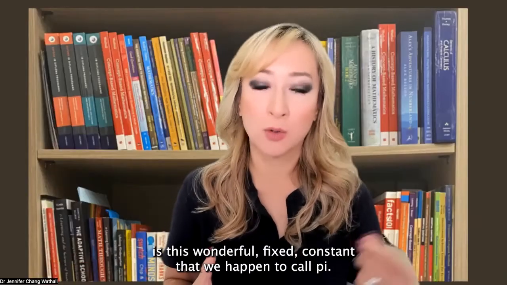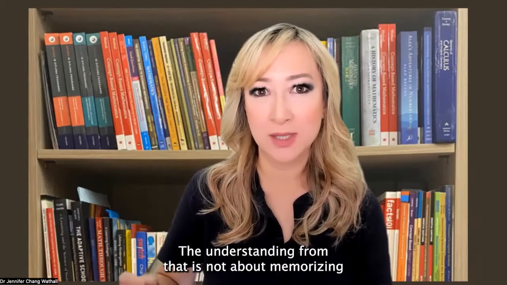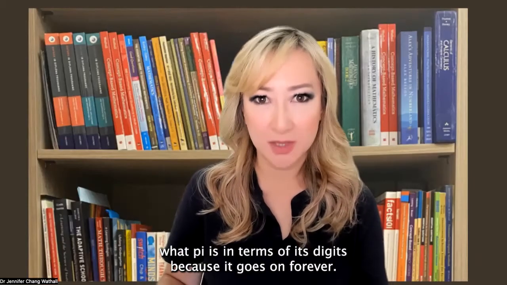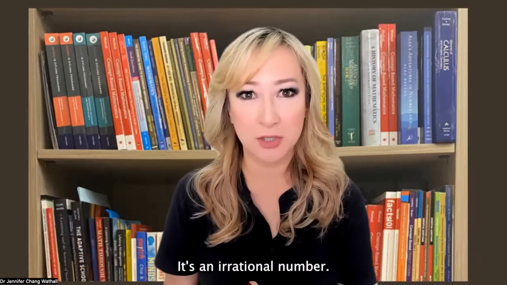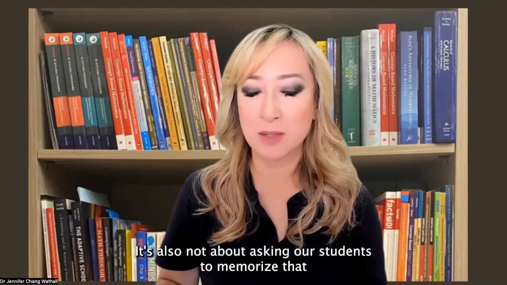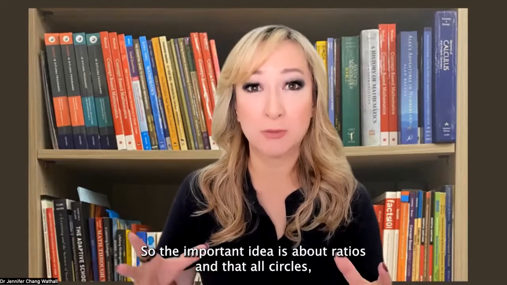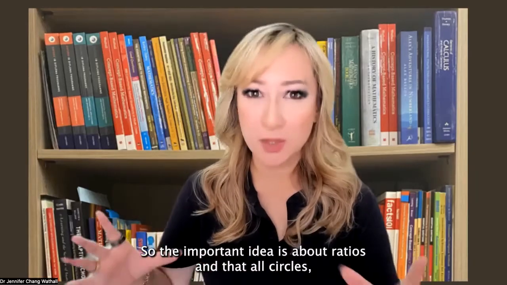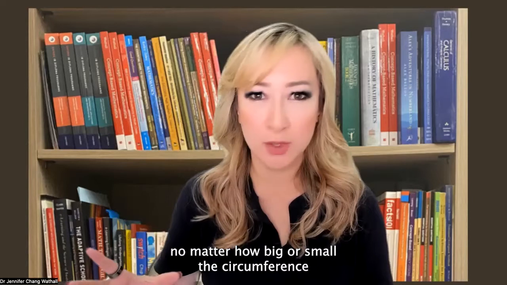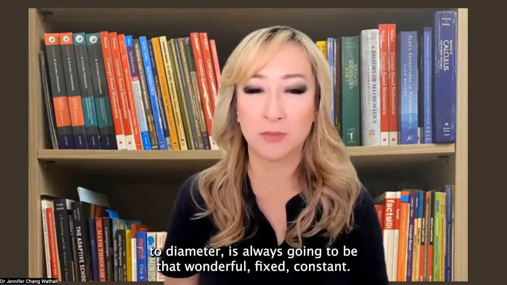happen to call pi. The understanding from that is not about memorizing what pi is in terms of its digits, because it goes on forever. It's an irrational number. It's also not about asking our students to memorize that pi is 22/7, because that's only an approximation anyway. So the important idea is about ratios, and that all circles, no matter how big or small, the circumference to diameter is always going to be that wonderful fixed constant.